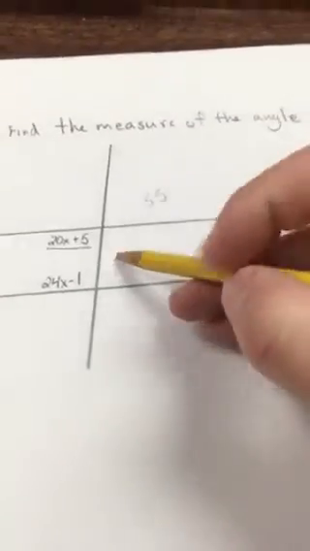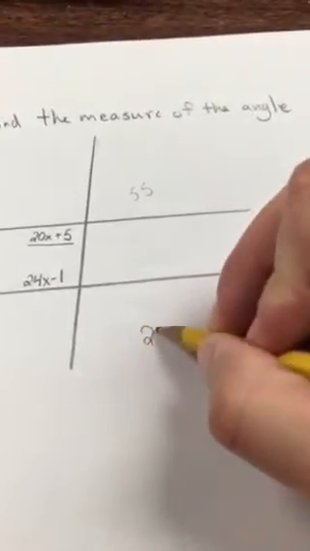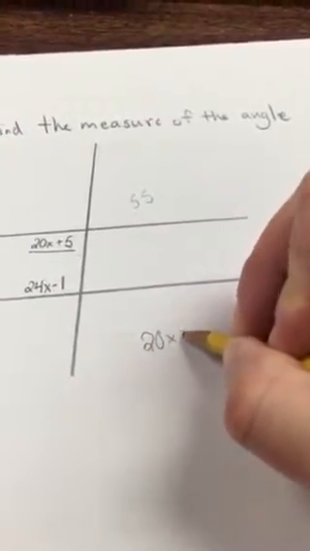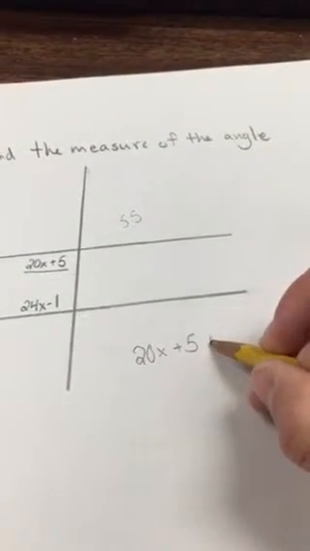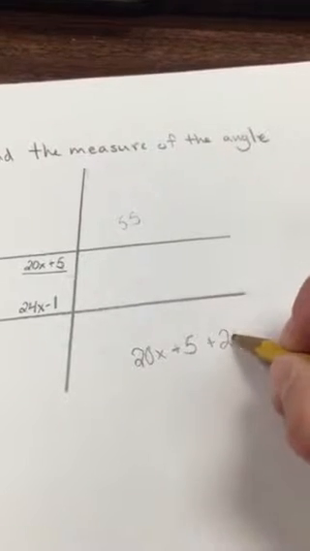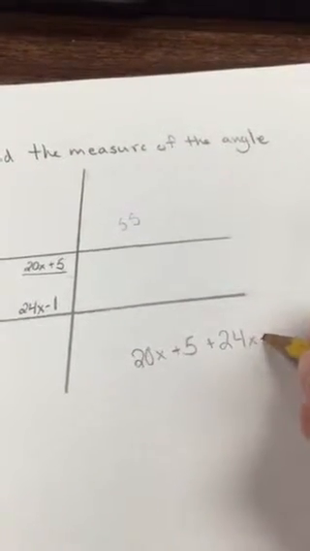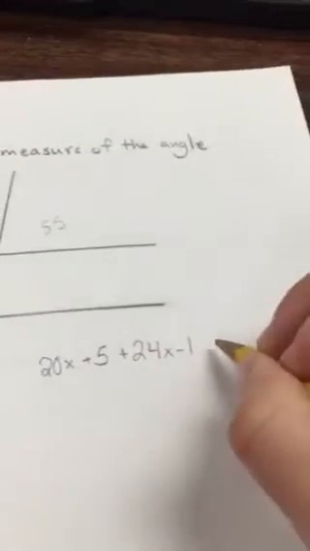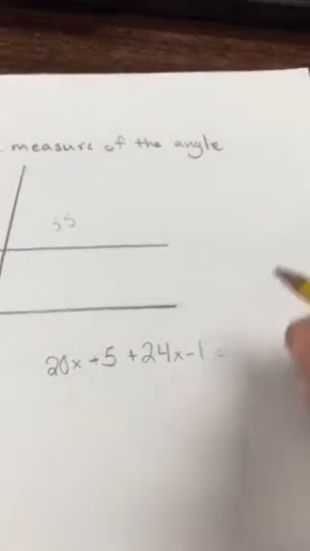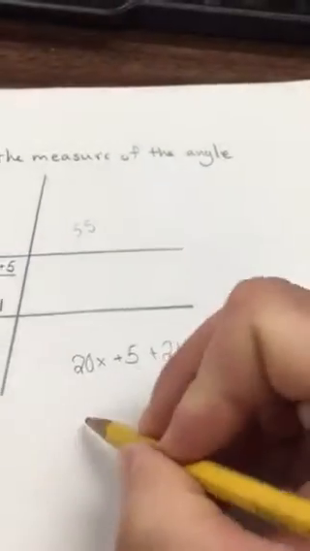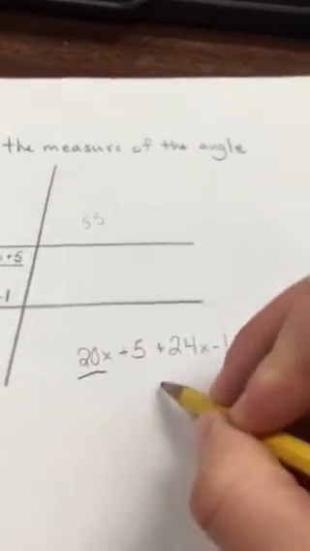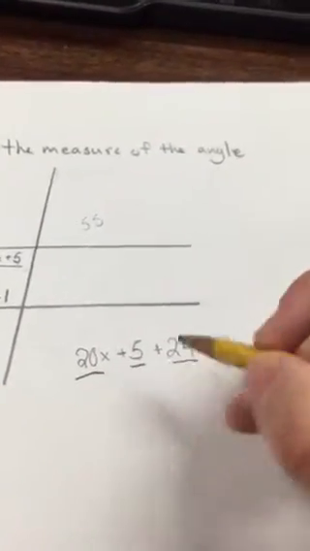All right, so one angle, 20x plus 5. Another angle, 24x minus 1. And since they're same side interior, we know they equal 180. So now we will solve.